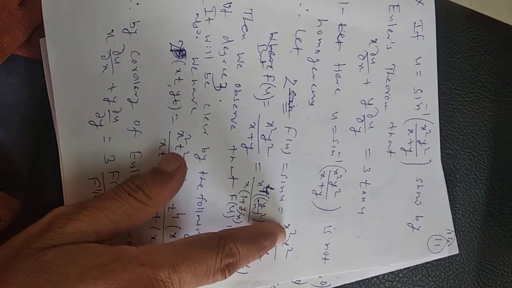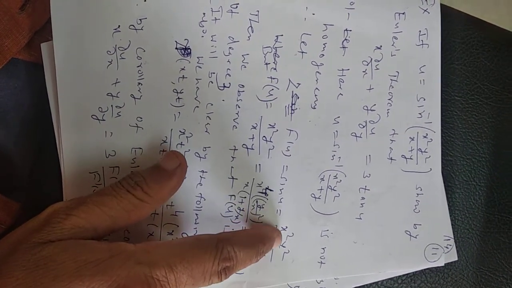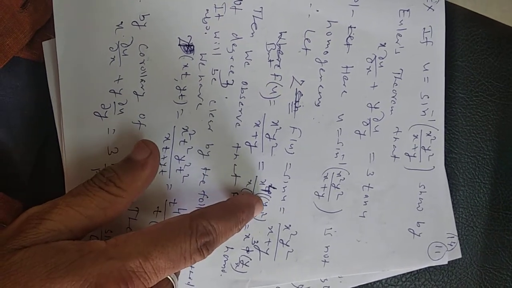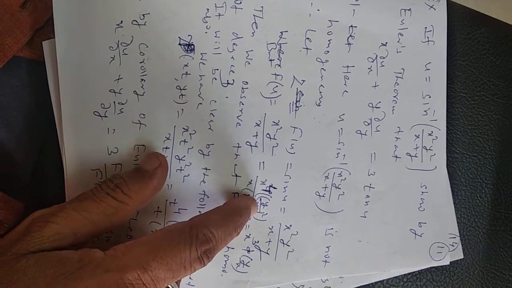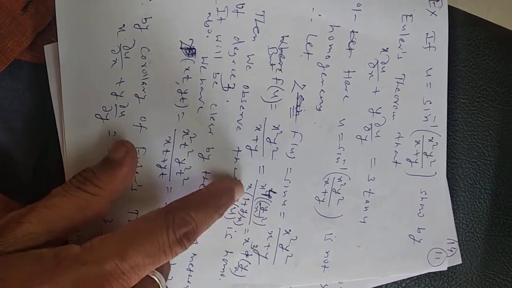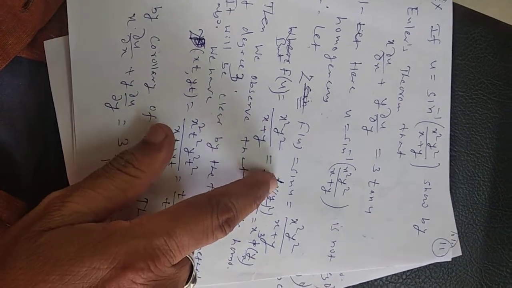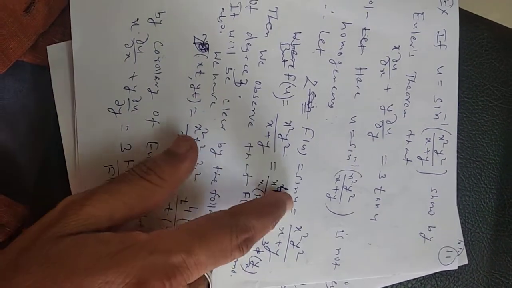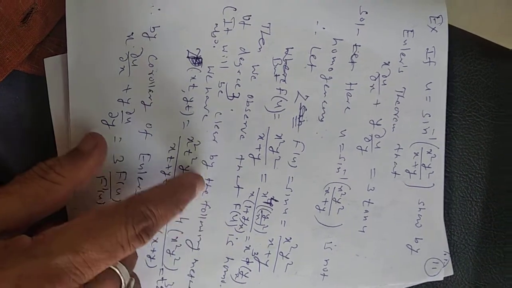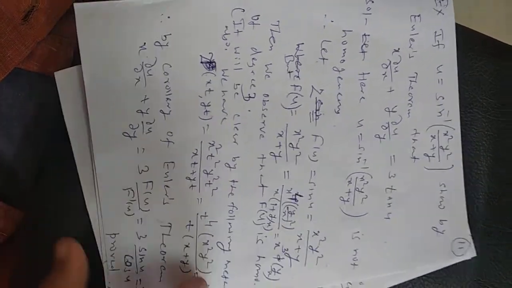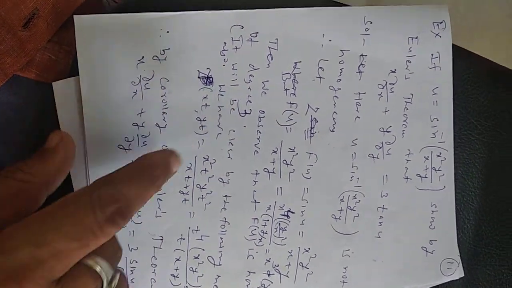So this x²y² upon x + y is homogeneous. How? From the numerator we take x⁴ common, so what you are getting is y²/x². And from the denominator we take x common, x(1 + y/x), so that x⁴ by x is x³, and whatever remains is a function of y/x, and therefore we conclude that our z is homogeneous of degree 3.